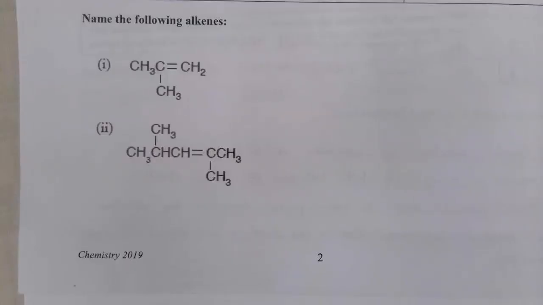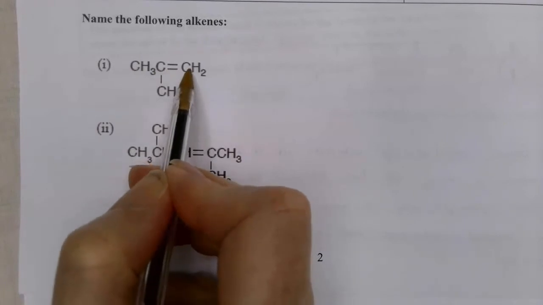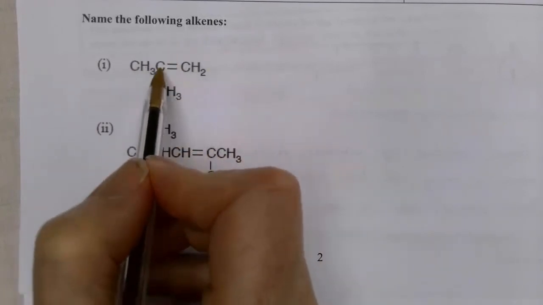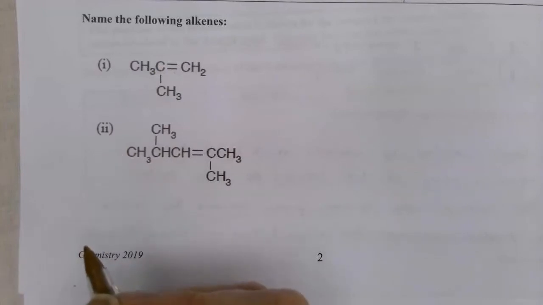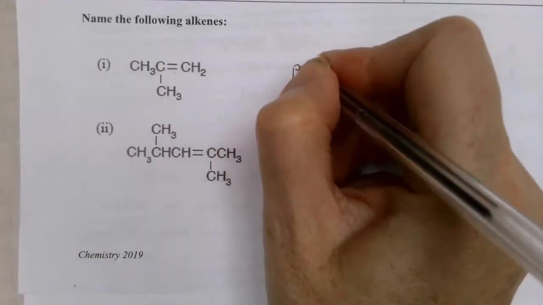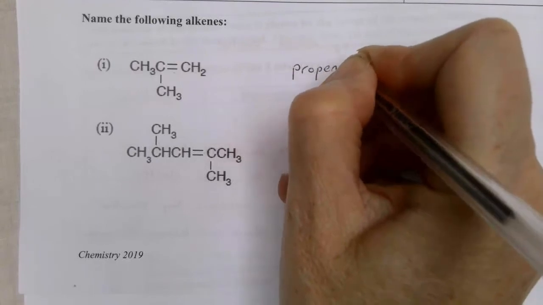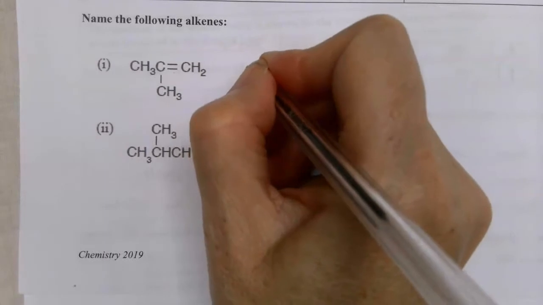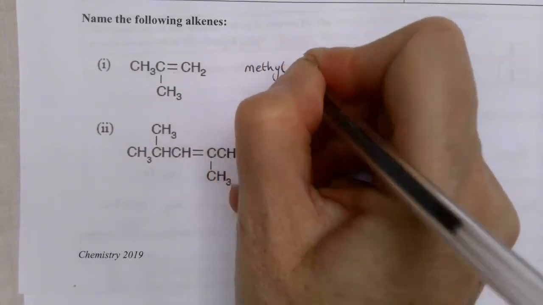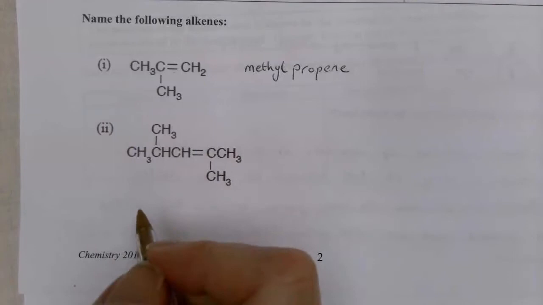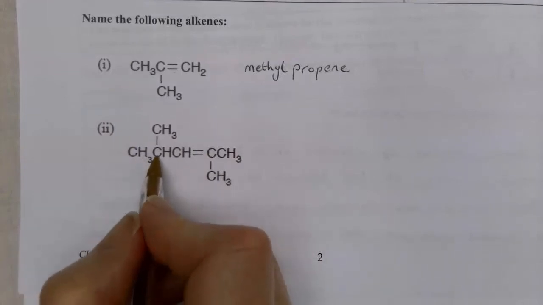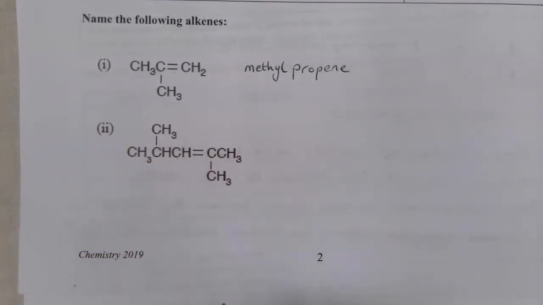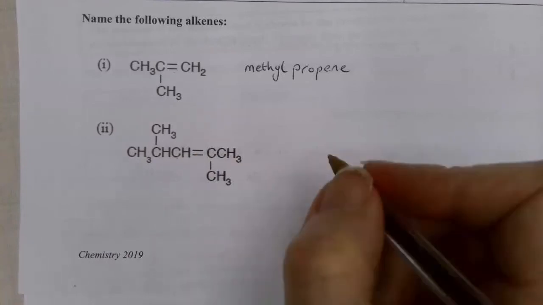So we name them in the same way that we named the alkanes. We look for the longest chain of carbons, which in this case is 3, so that will be prop. It's got a double bond, so that's going to be propene. But it's also got this methyl group here, so this will be methyl propene. This one, slightly more complex. I've got 1, 2, 3, 4, 5 carbons in my longest chain, so that's pent.